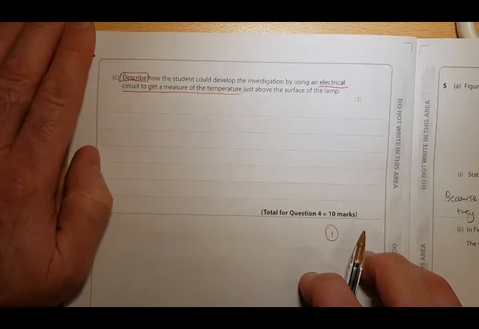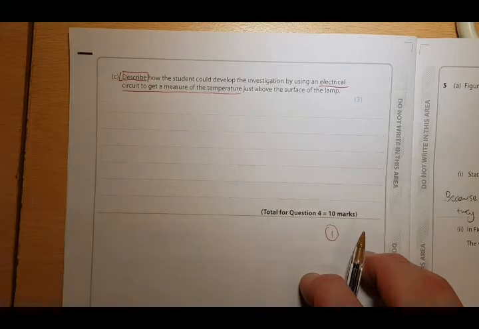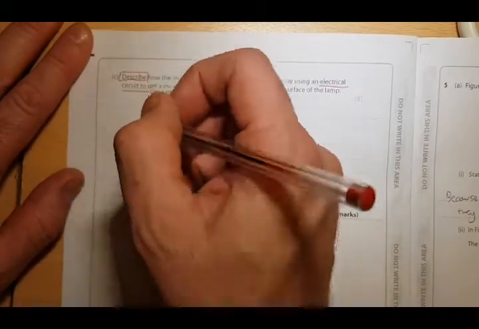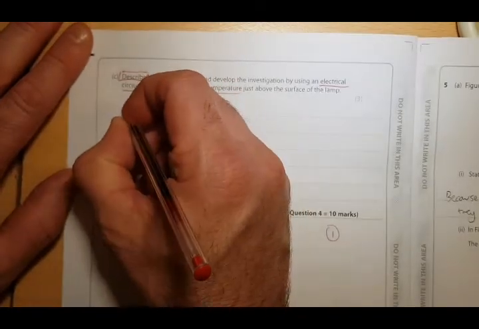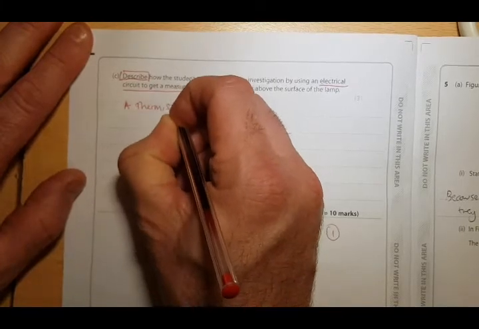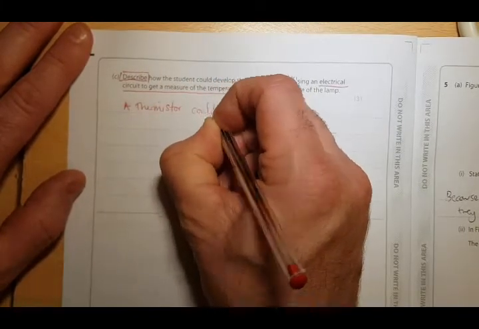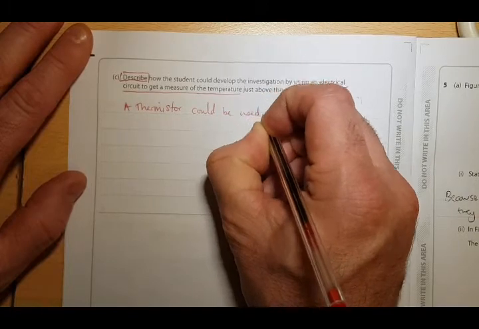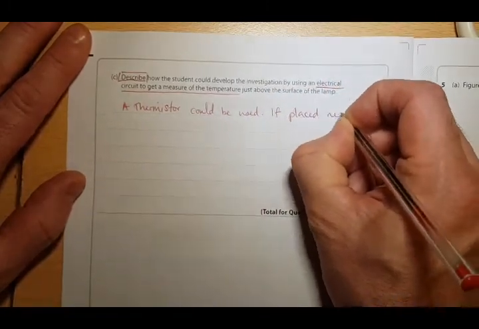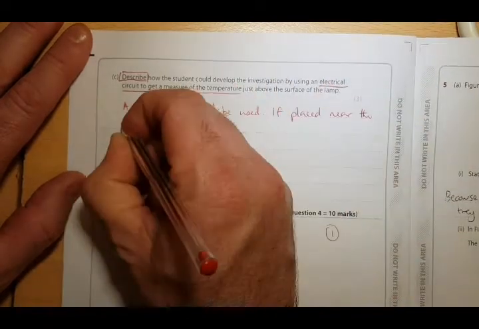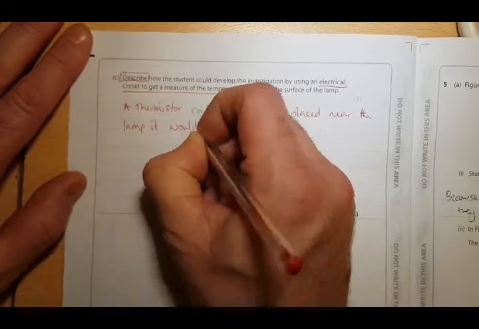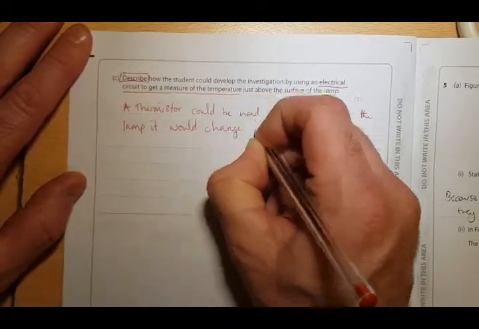That is using some sort of circuit which has got a sensor in it which is going to detect temperature, and that is going to require the use of a thermistor. A thermistor could be used if placed near the lamp. It would change the temperature of the thermistor.